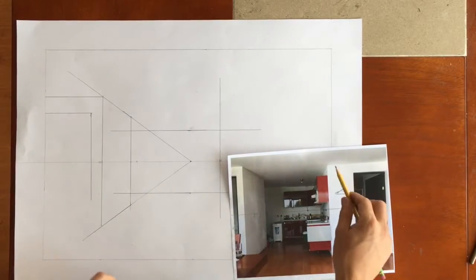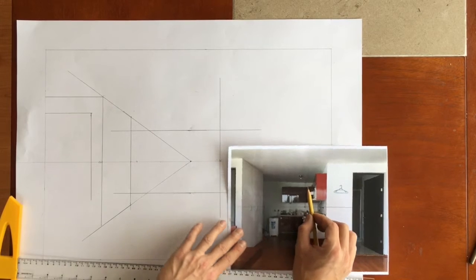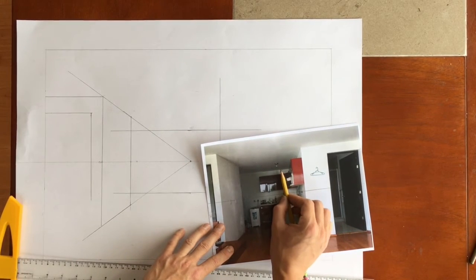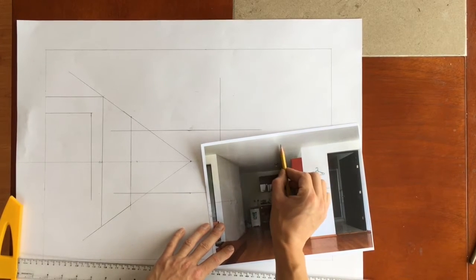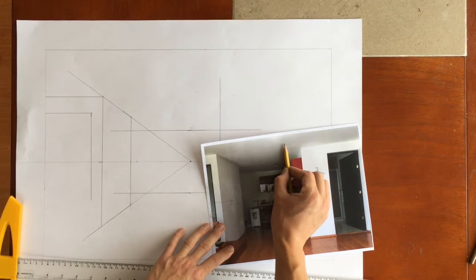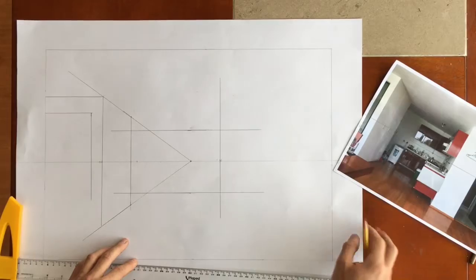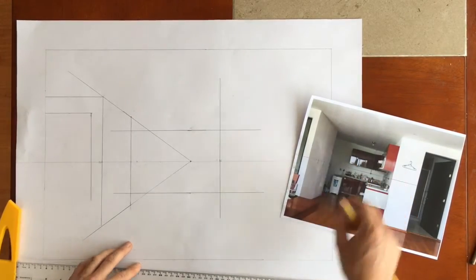Okay, and let's figure out where this edge is. Okay, this horizontal edge. Okay, so if we're looking at our scene, we're going to measure using the basic unit, and it's about 1 3/4 from the horizon line.